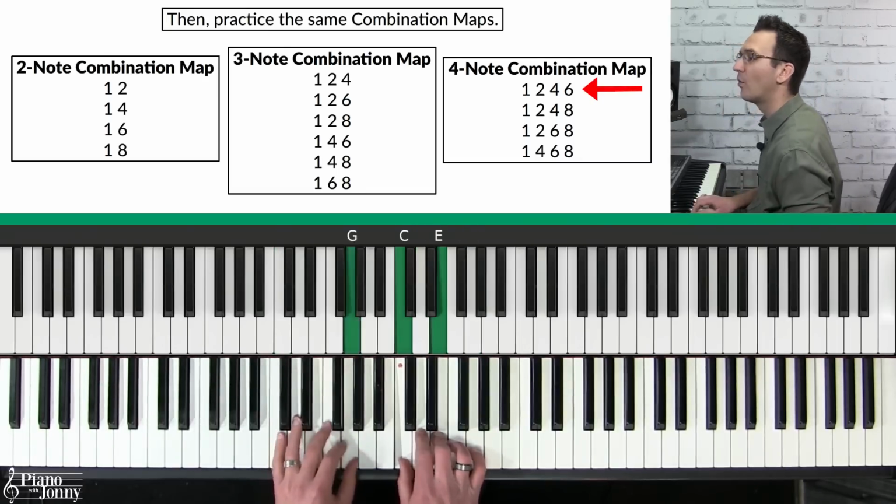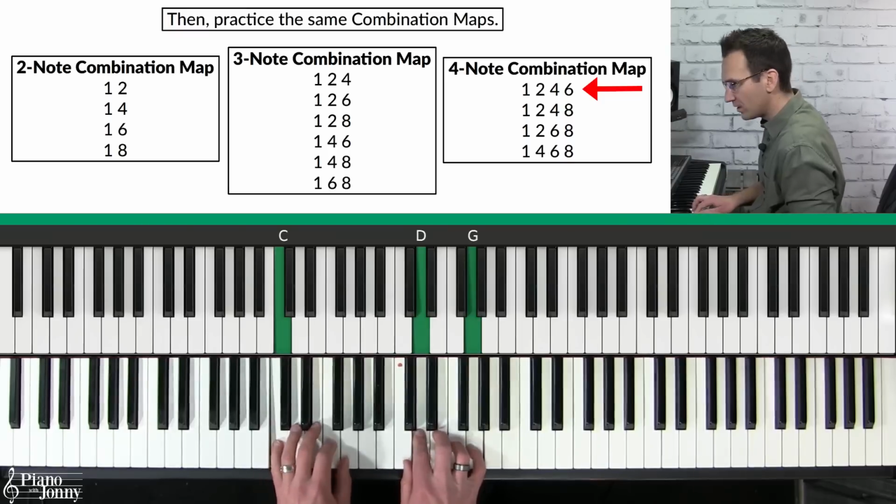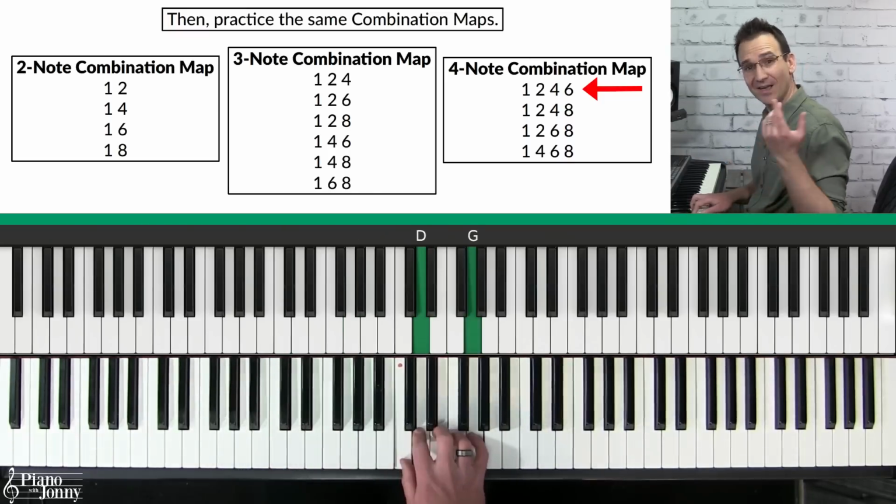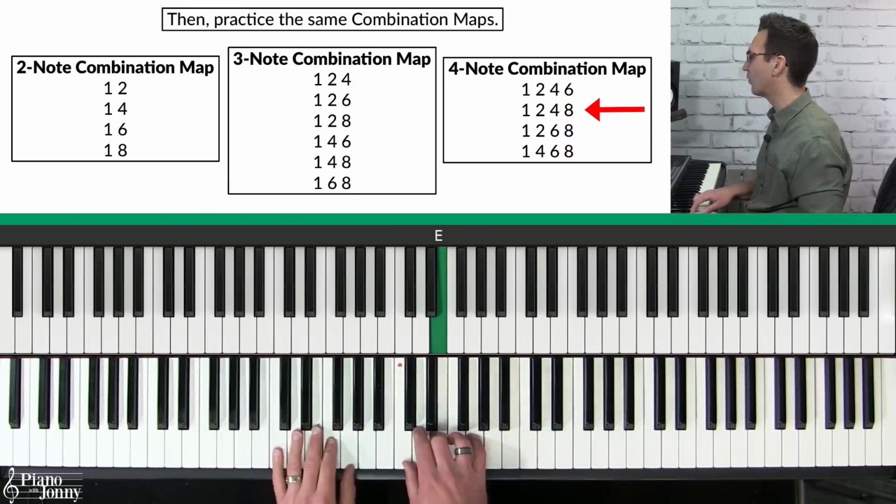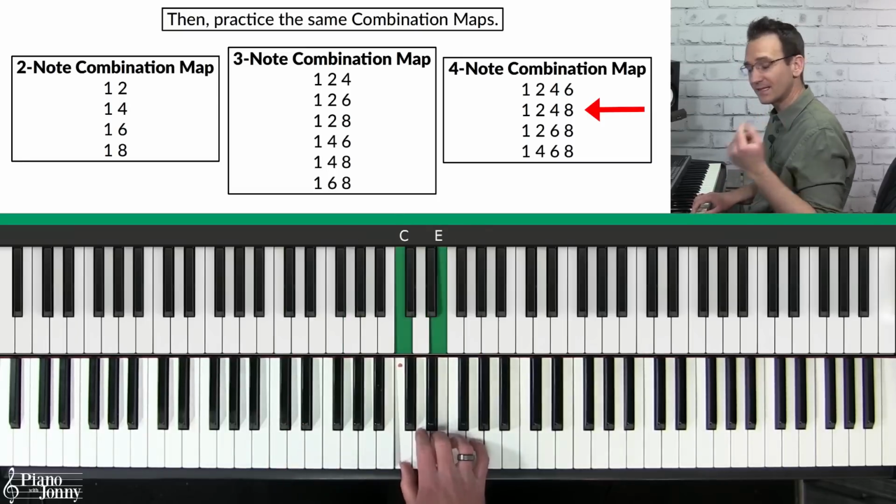1, 2, 3, 4, 5, 6, 7, 8. Does that make sense? And then the next one. 1, 2, 3, 4, 5, 6, 7, 8.